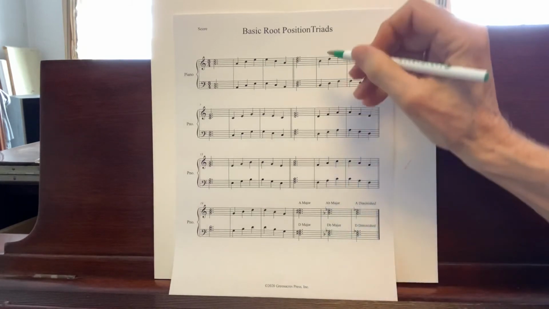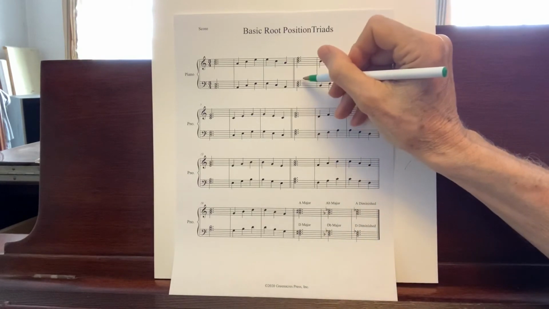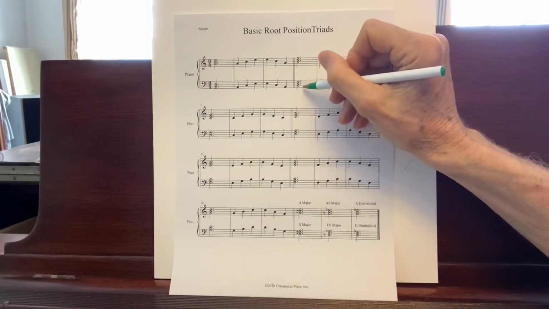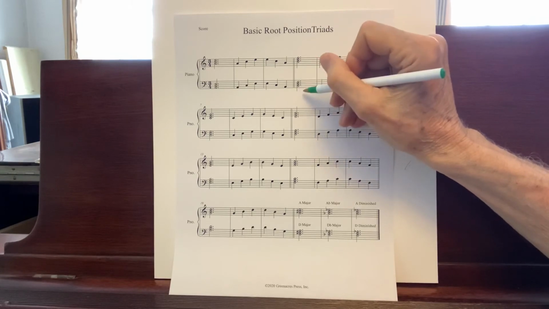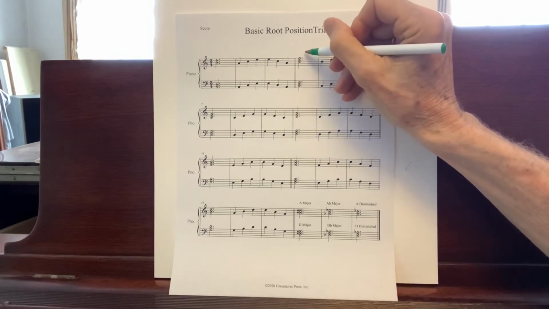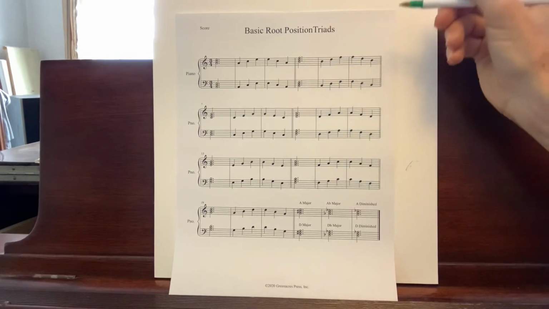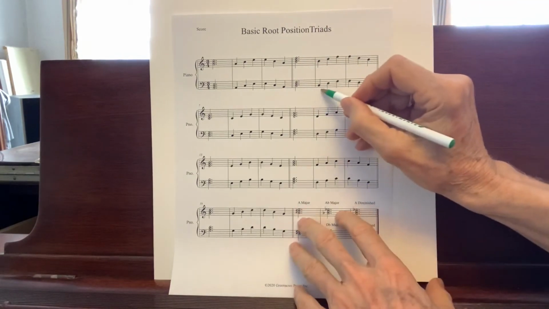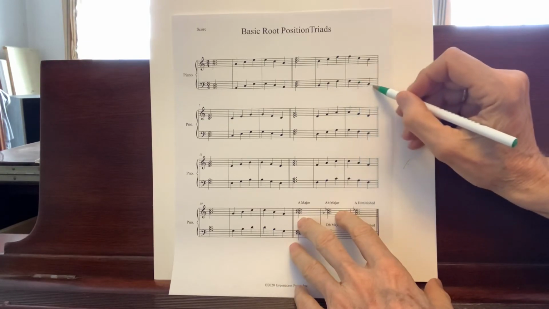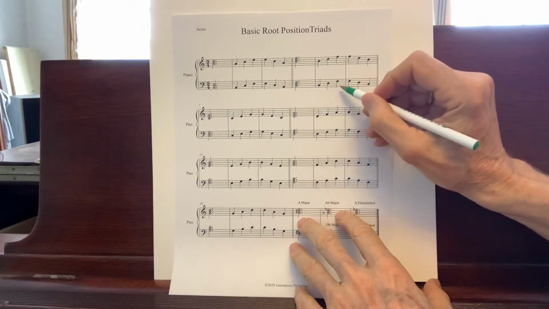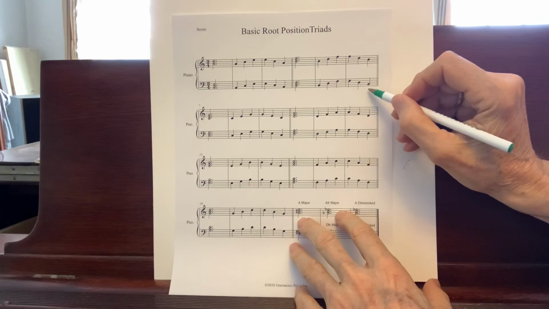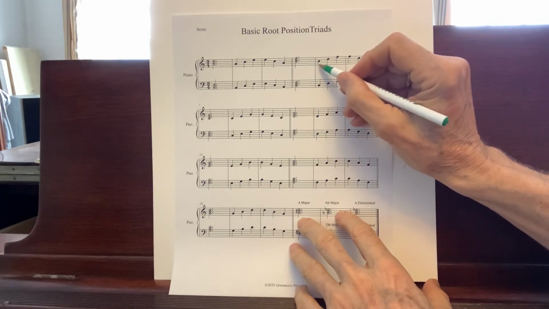Let's go on to B. We have BDF, FDB. BDF, FDB. Say it with me. BDF, FDB. Up here, treble clef.